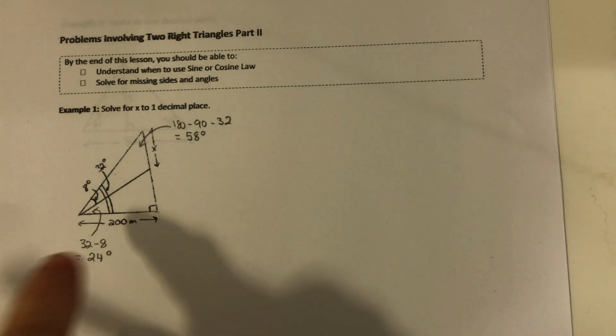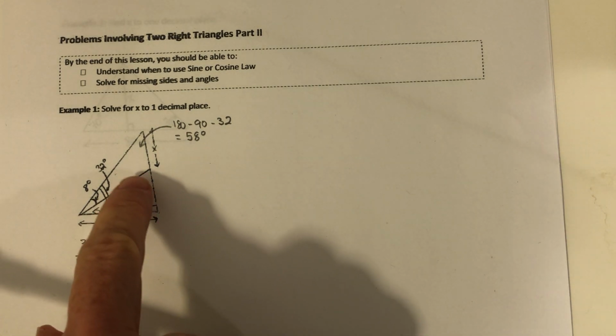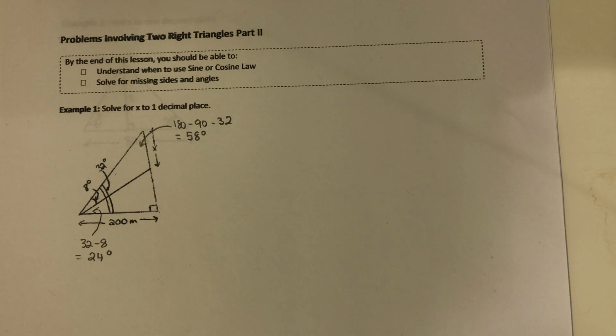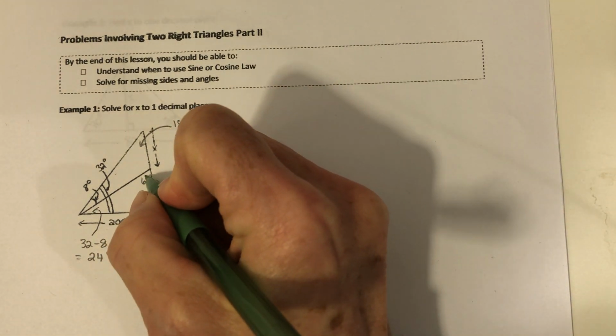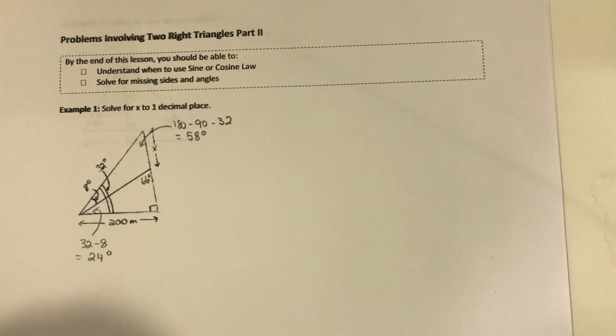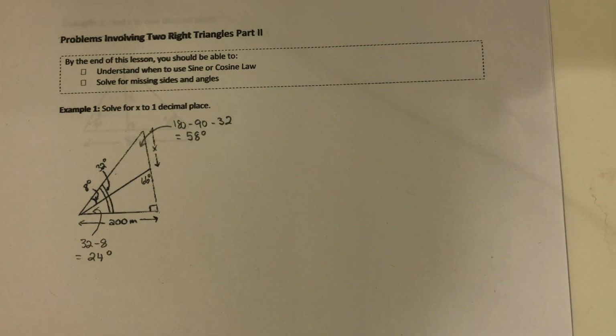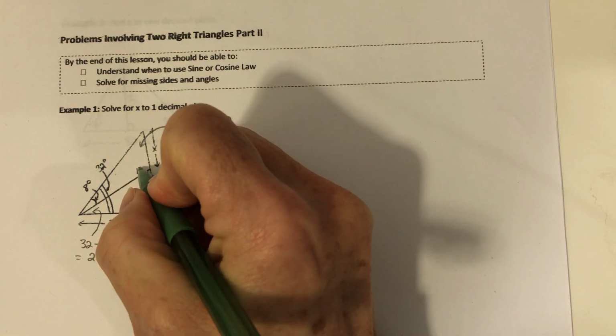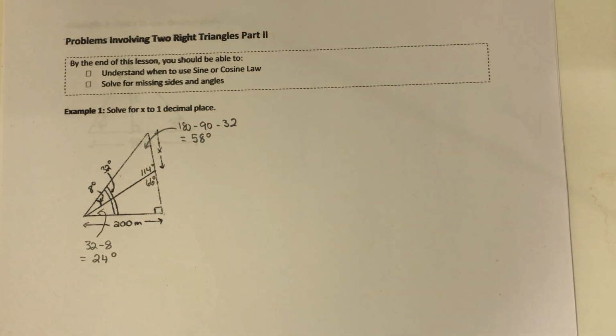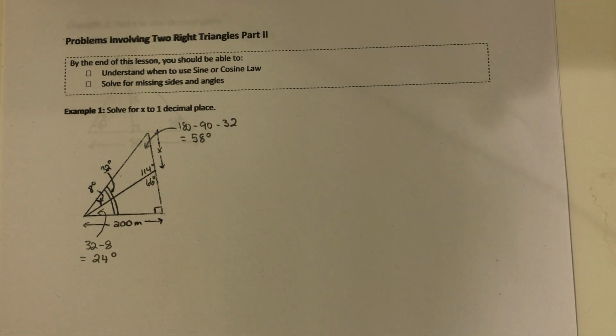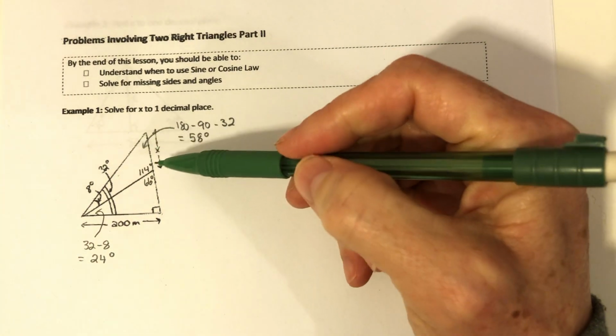If this one right here, since it's a right angle triangle, would be 90 minus 24, which would be 66 degrees. And since that's a straight angle there, 180 minus 66 would make this 114 degrees. So we have all of that information there. And what it does is it gives us a bit of a chance to maybe see some other perspective. Okay? So we need to get x.